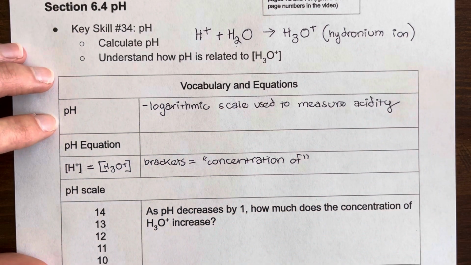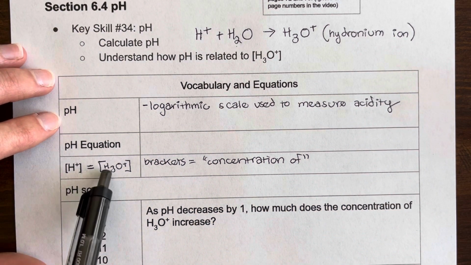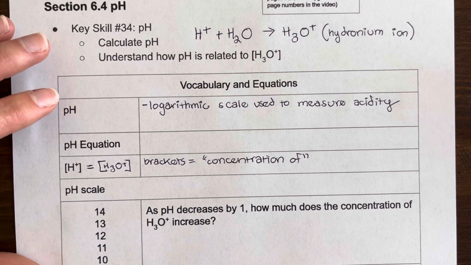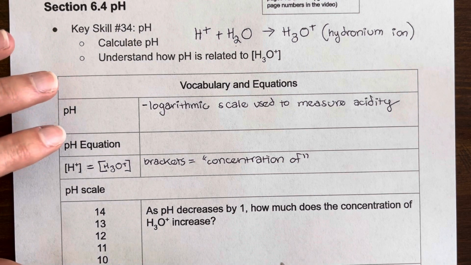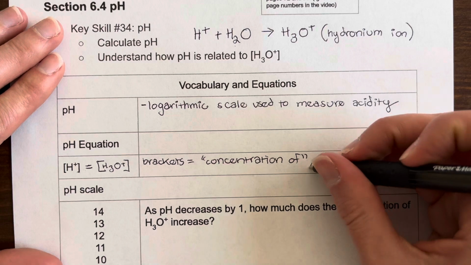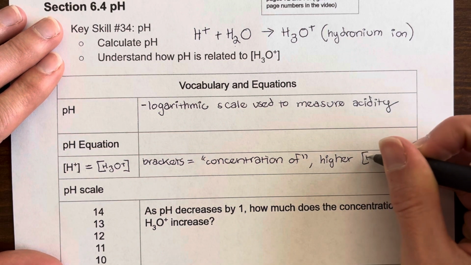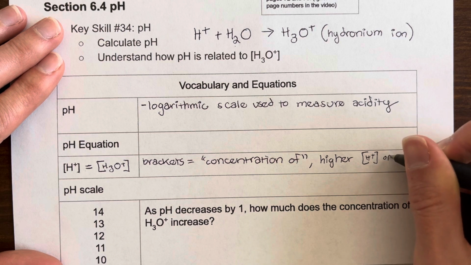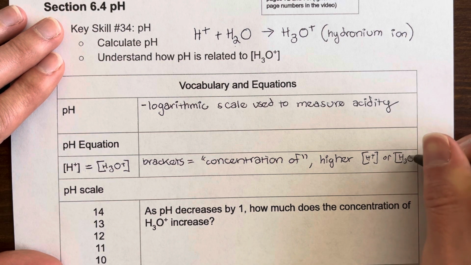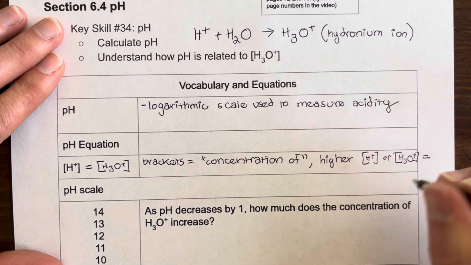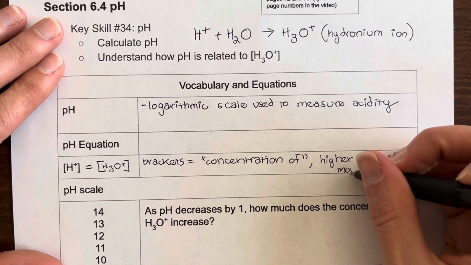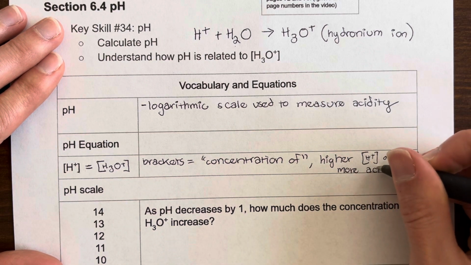With pH and with the concentration of H3O plus, the higher the concentration, the more acidic. So higher H plus or H3O plus equals more acidic.